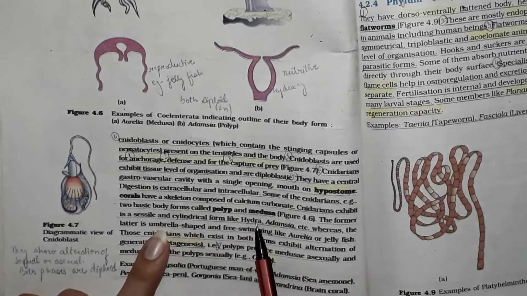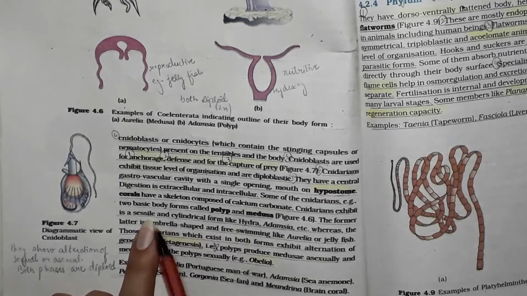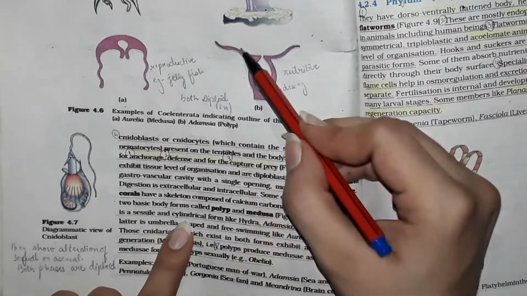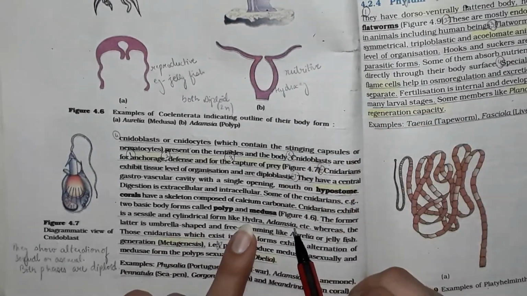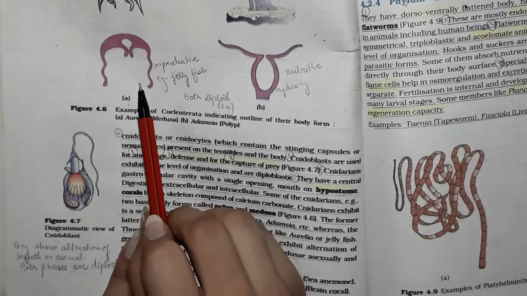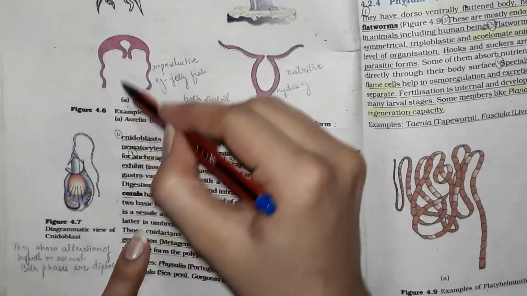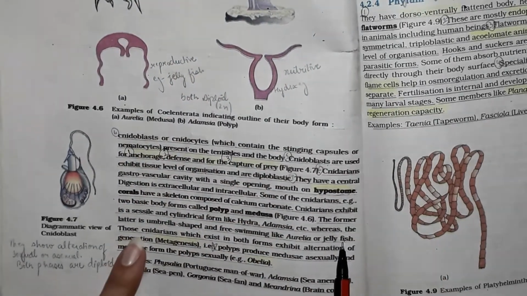So these are the examples which you have to remember, that the polyp is sessile, that is it is attached to the bottom, and it is cylindrical in shape. Examples are Hydra and Adamsia. And here this is the medusa form of the phylum Coelenterata. It is umbrella shaped and free swimming like the Aurelia or the jellyfish.